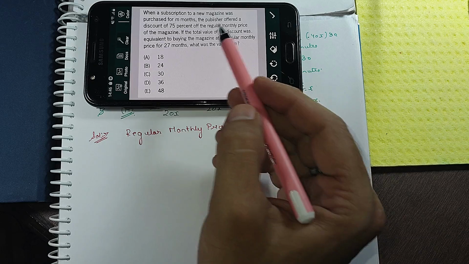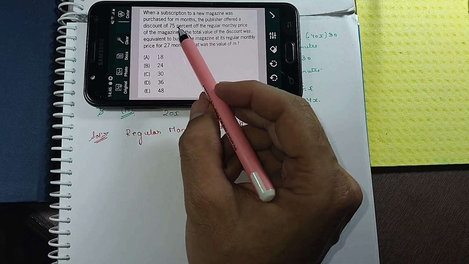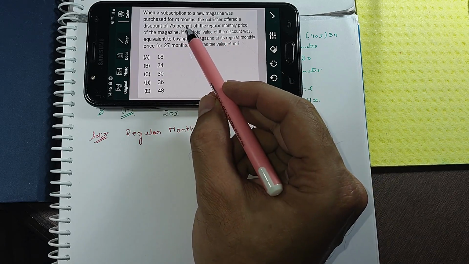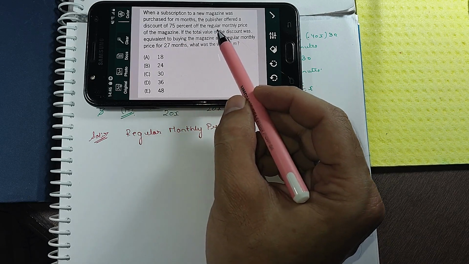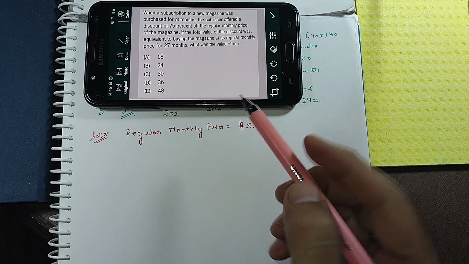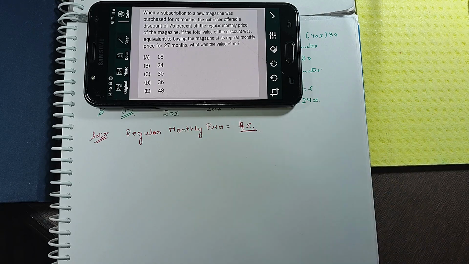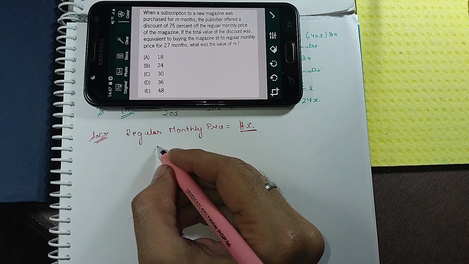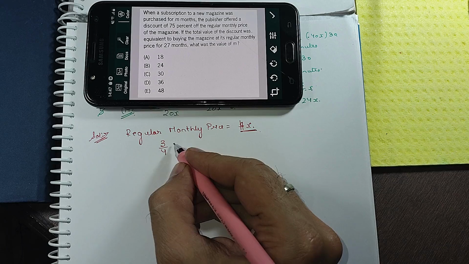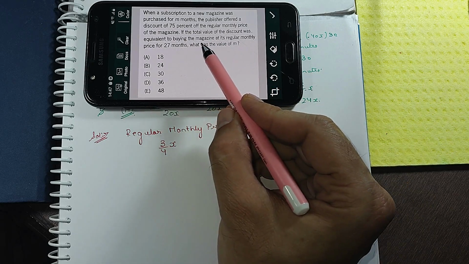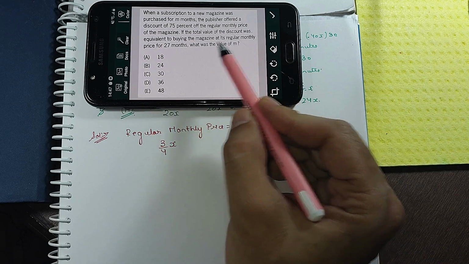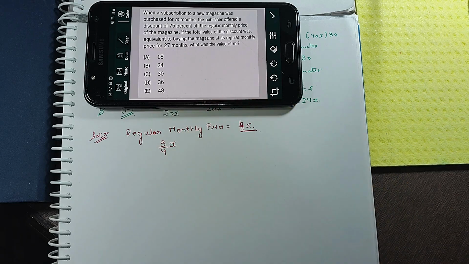Right? Now he says that when a subscription is made for M number of months, the publisher offered a discount of 75% off the regular monthly price. So the regular monthly price we have assumed as X. Right? So how much discount was availed? That will be equal to 0.75, or 75% is 3 by 4 of X. Now he says that the total value of the discount was equivalent to buying the magazine at its regular monthly price for 27 months.